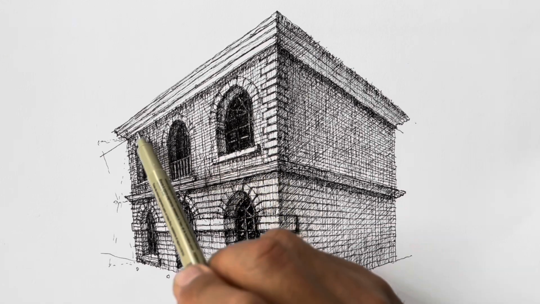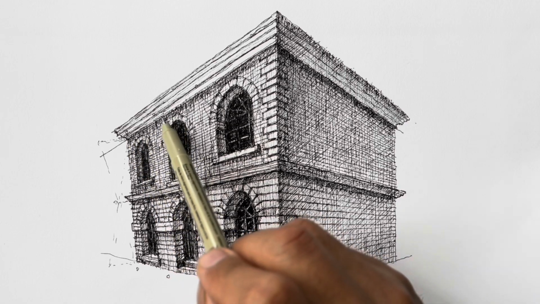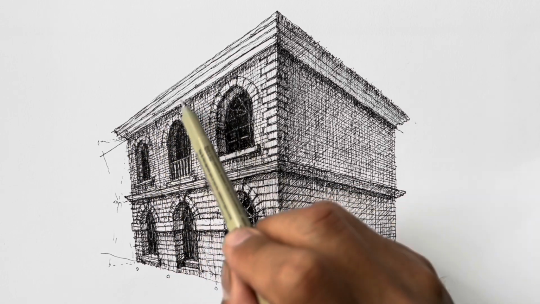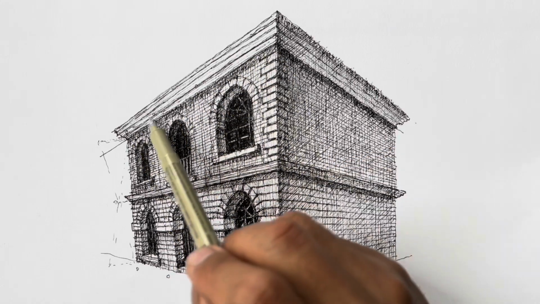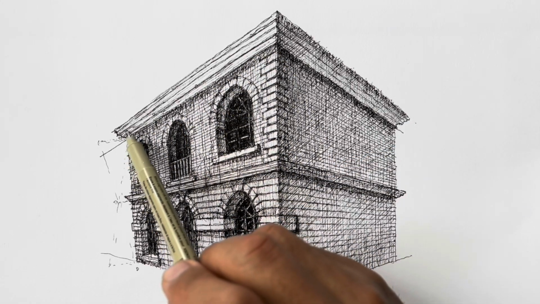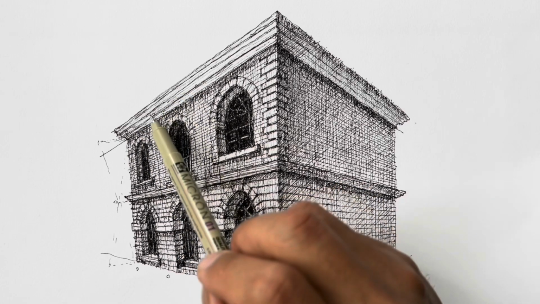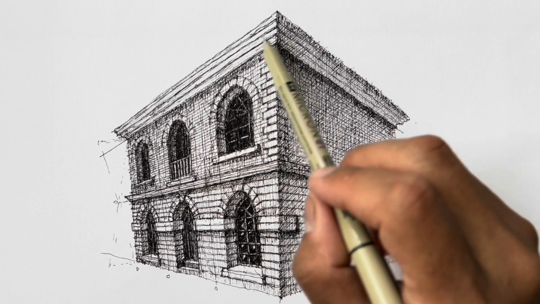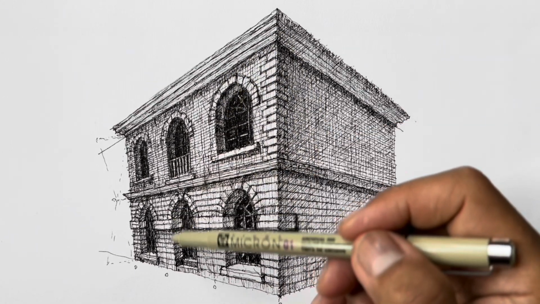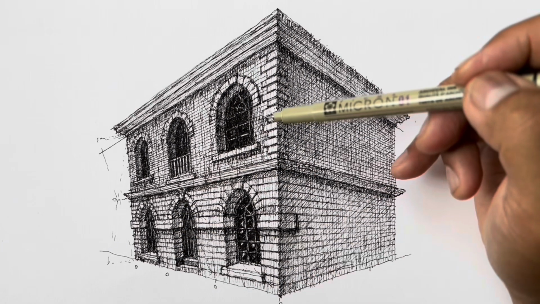So this is the traditional building, symmetrical with three openings, with odd numbers of window openings. It looks equal in perspective drawing.